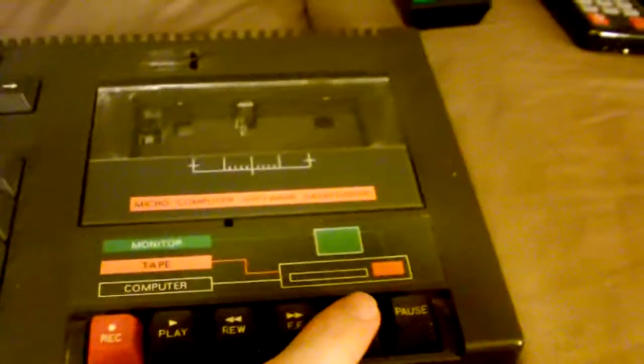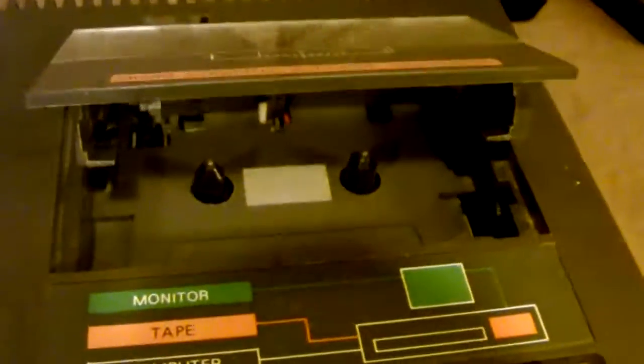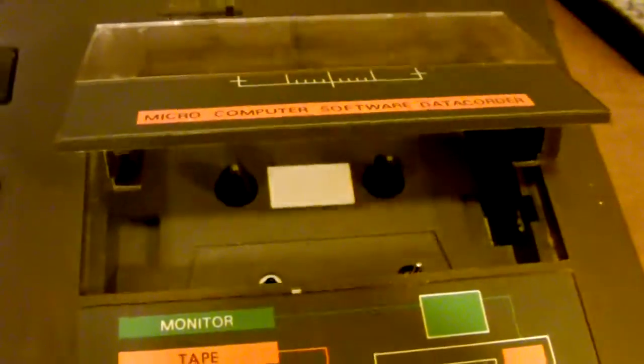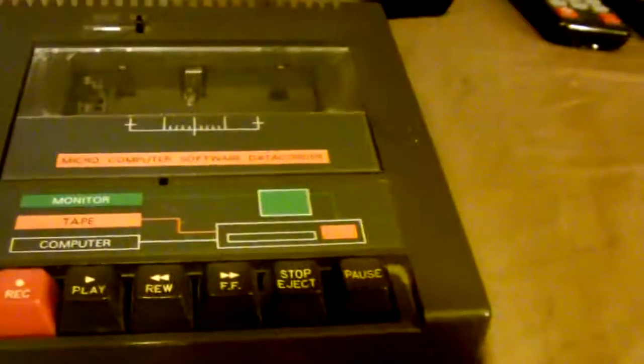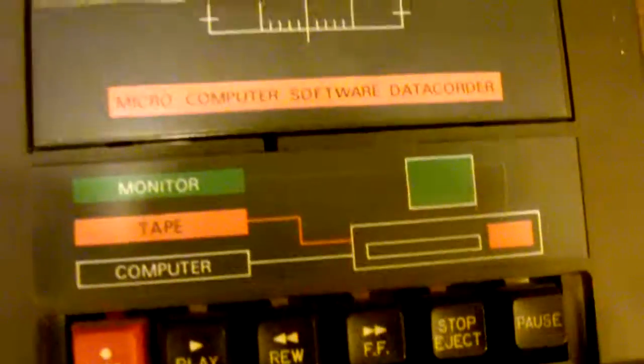Press the stop on the play. There we go. That opens it up, and as you can see, indeed, it's just an audio cassette deck in there. It also has instructions right here on the computer for how to hook everything up.